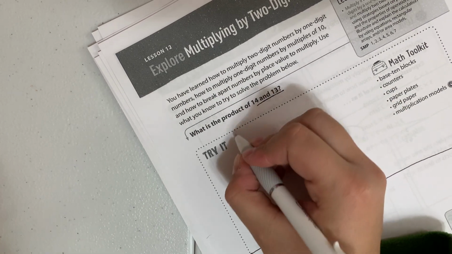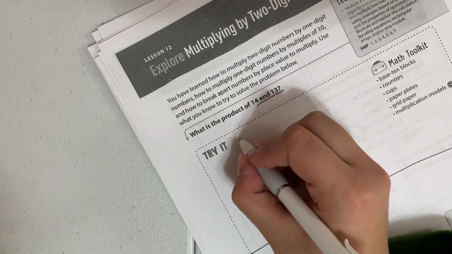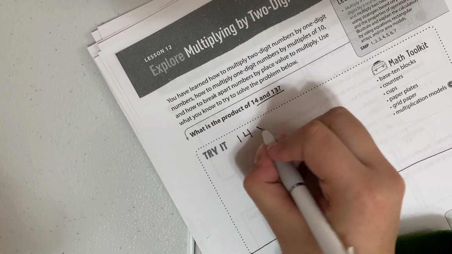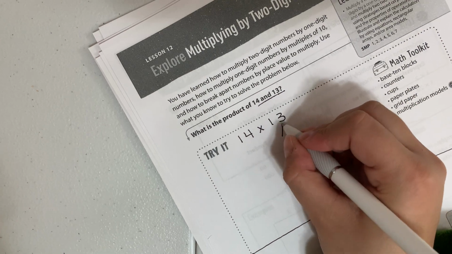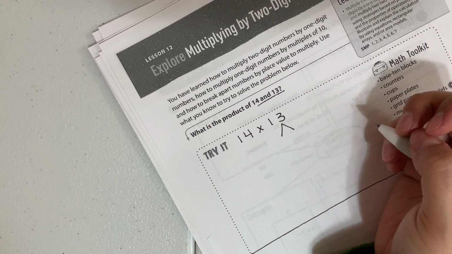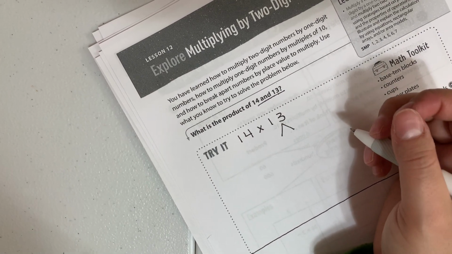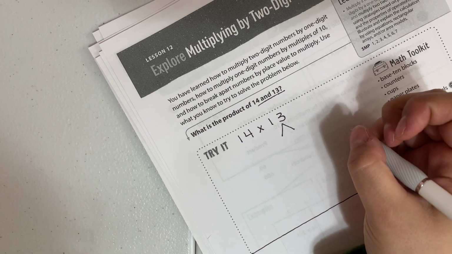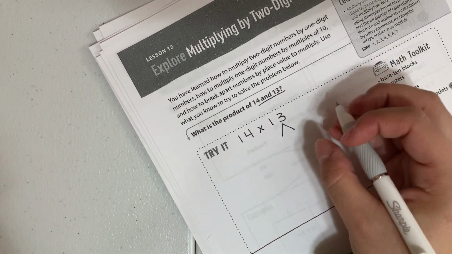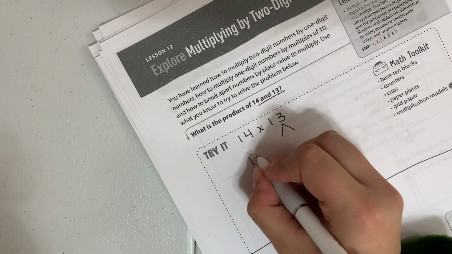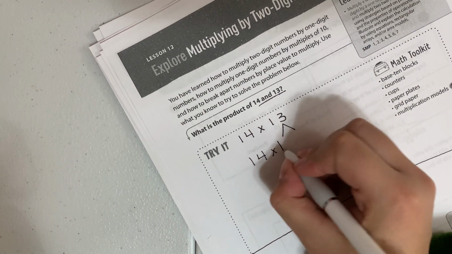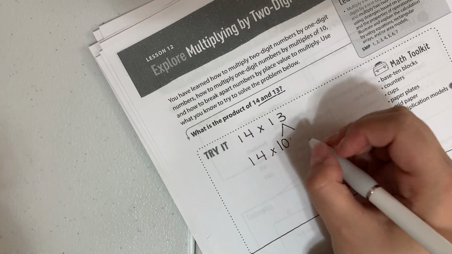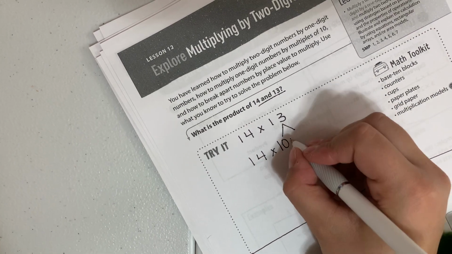So, first thing we're going to do is break apart this 13. So if we have to find the product of 14 times 13, we are going to bust apart this 13. Meaning we're going to make it into numbers we know how to multiply. You might remember this from last year if you did this in 3rd grade. So we're going to keep the 14 what it is, but then we're going to break this 13 into 10 plus 3, okay?